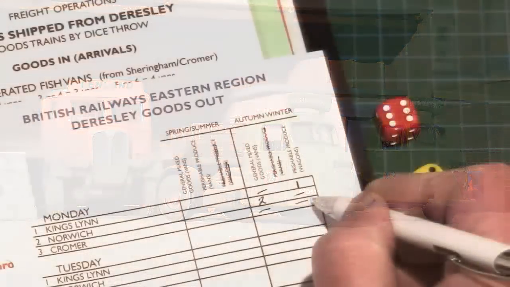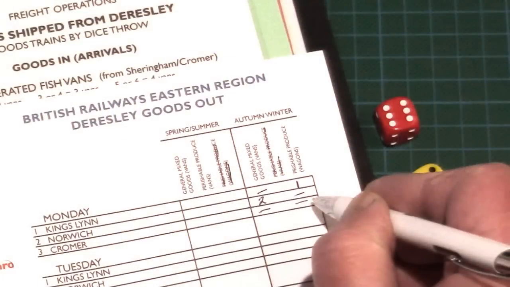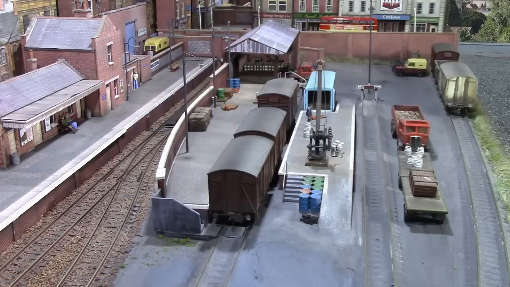We can see from the goods out register that we will be needing 1 open wagon for sugarbeet for King's Lynn and 2 general goods box vans for Norwich. These need to be loaded this evening for tomorrow's deliveries. Stan reports the situation in the yard.